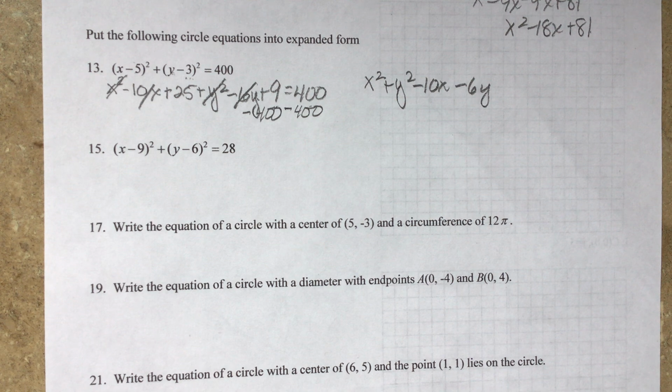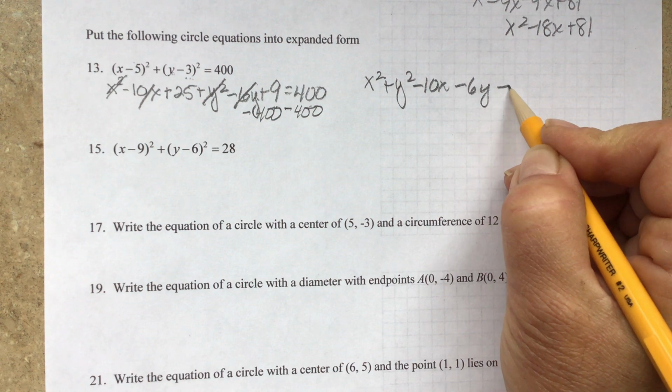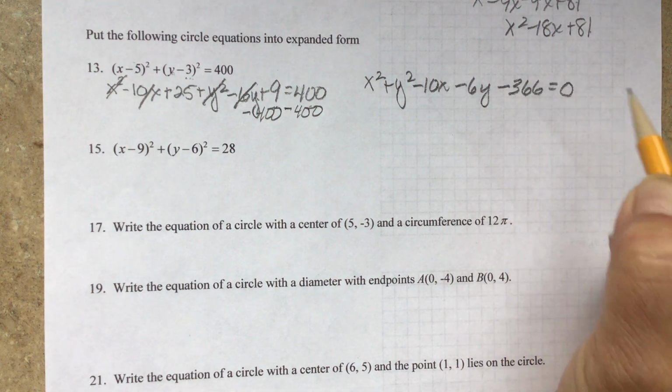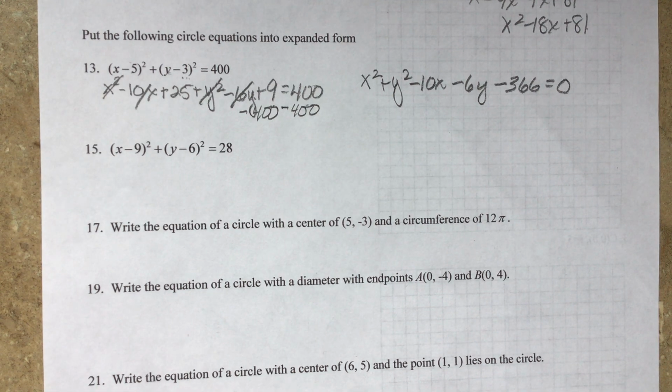So I have 25, oh, hold on, I have to fix my calculator. 25 plus 9 minus 400. All right, so that's going to be minus 366 equals 0. And that now is in expanded form.